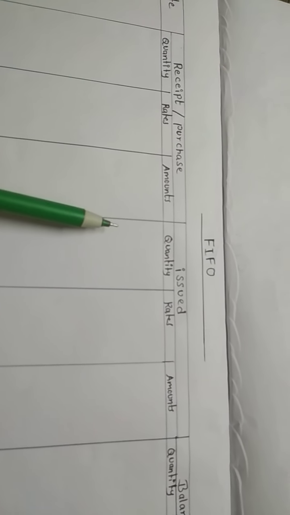These are all categorized into three different categories, that is receipt, issued and balance. Receipt can also be said to be a purchase. If we have purchased any quantity, or if we have issued, then in the same way we have to balance all the transactions over here. So let's have a look at our question.